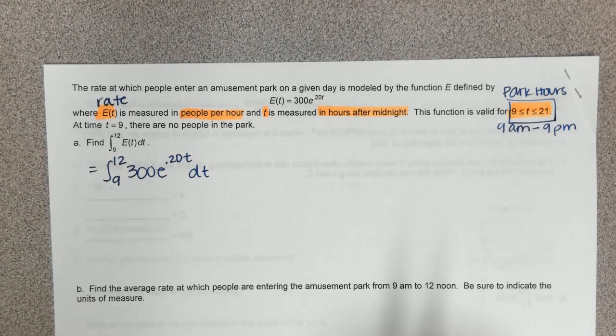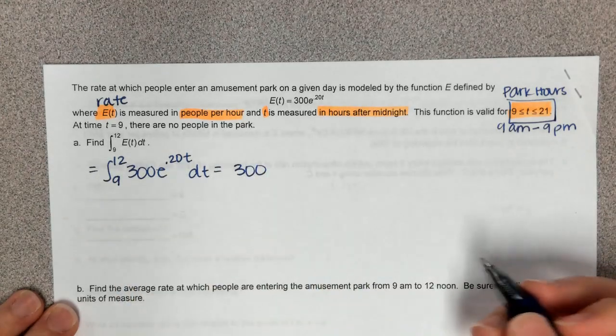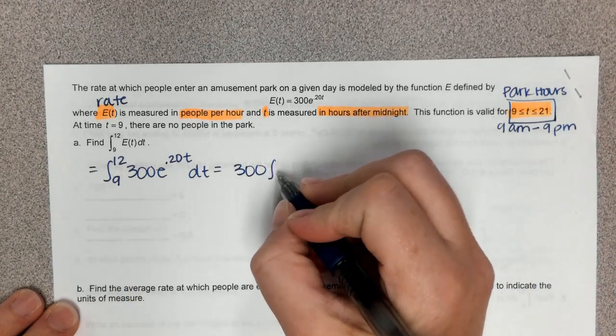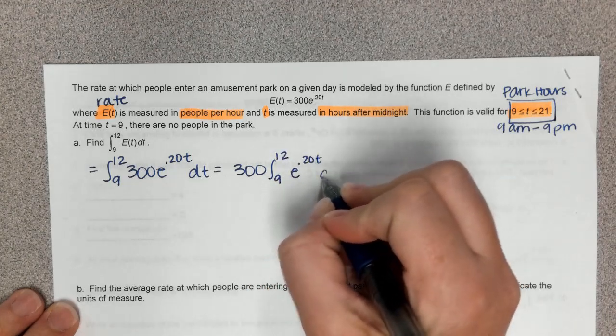Okay, so we're going to find the integral of E of t from 9 to 12. Let's plug that function in, which is 300 e to the 0.20 t, and we're integrating with respect to time. We're going to use FTC to solve this. That 300 can come out of the integral because it's a constant multiple. So we're going from 9 to 12 of e to the 0.20 t dt.